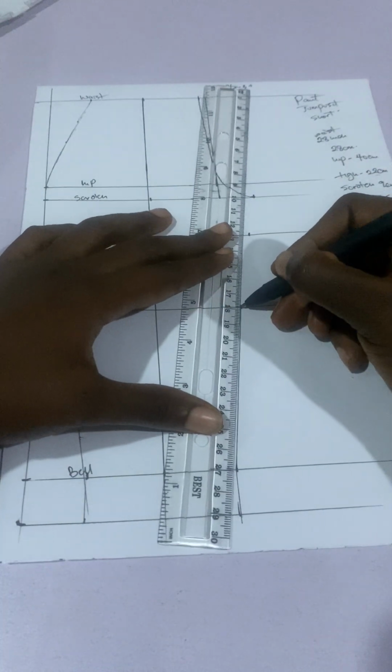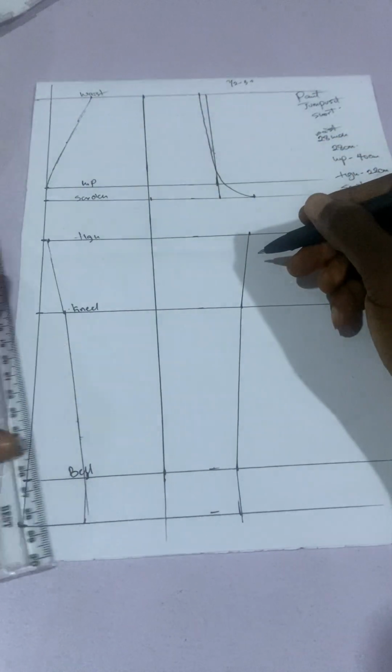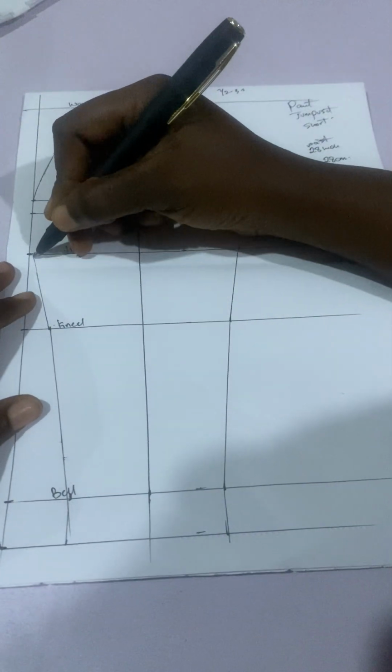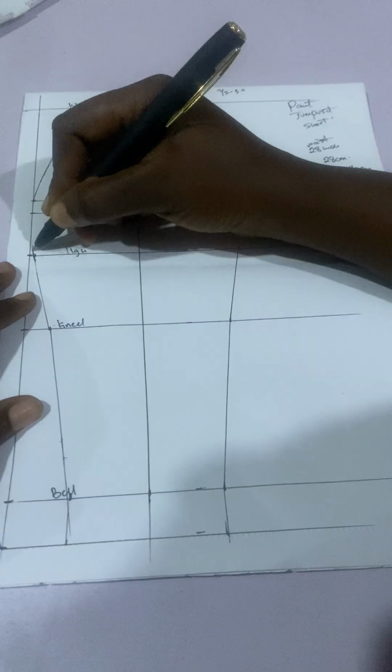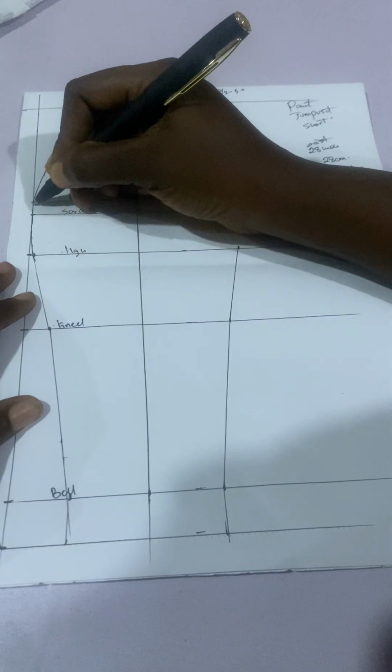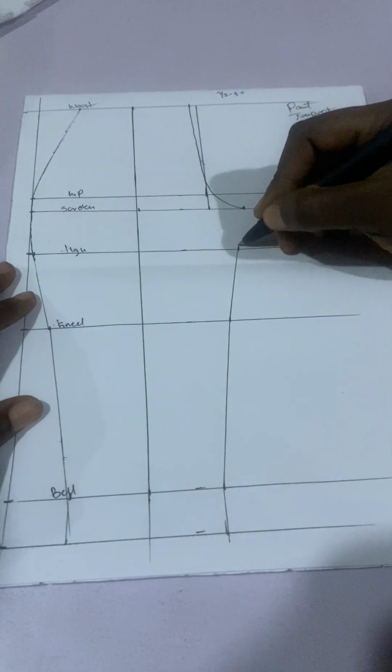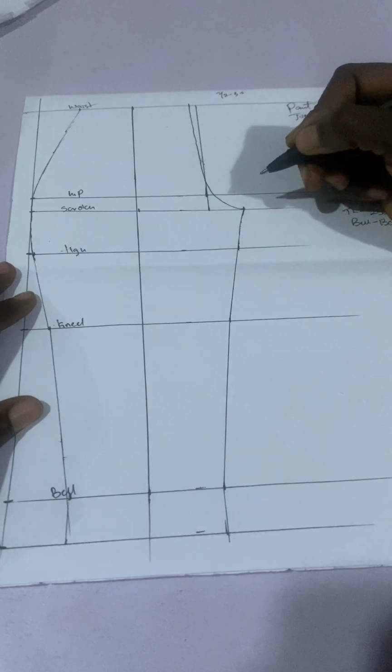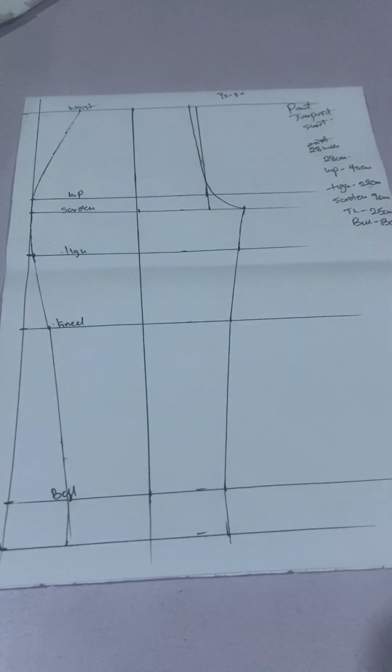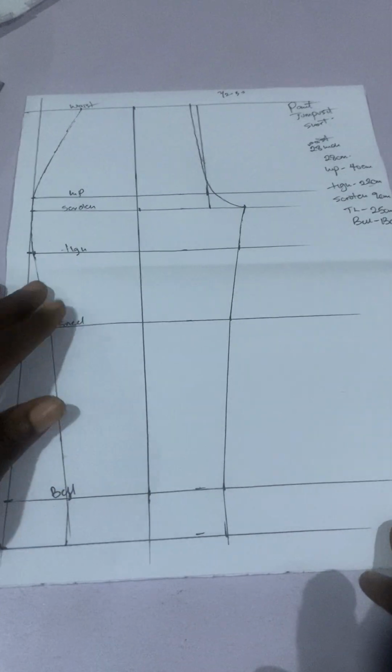So we still use our hip curve to connect. So from here, I'm just going to use my hand to make that bit of curve, then my hand to make the bit of curve here. All right, so we have our front pattern just this way. Can you see how lovely it's looking?